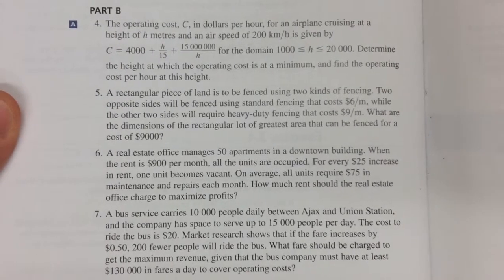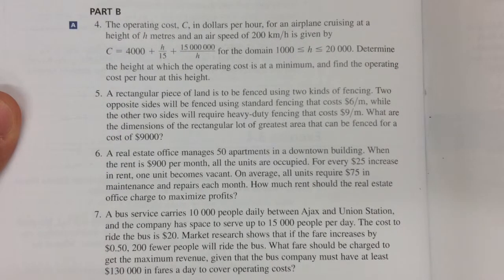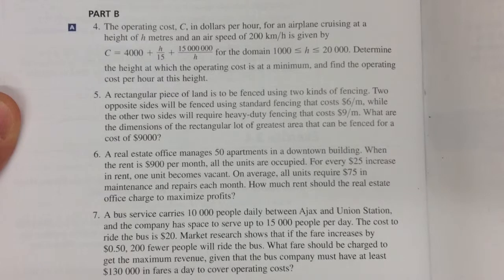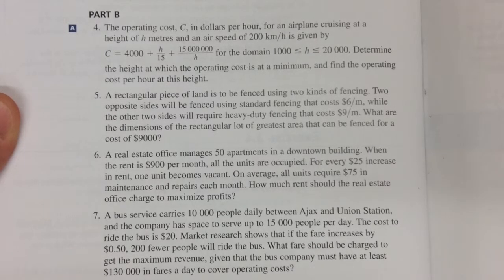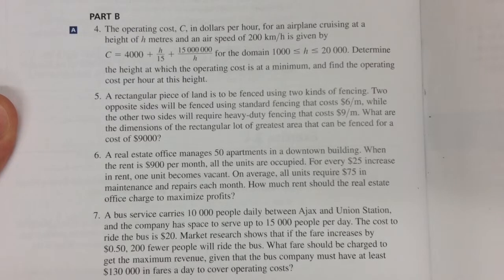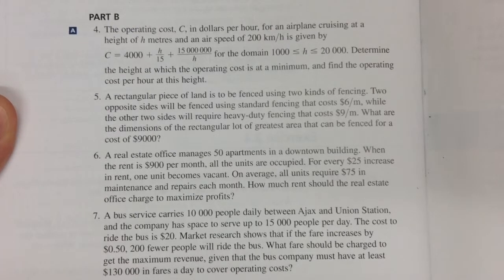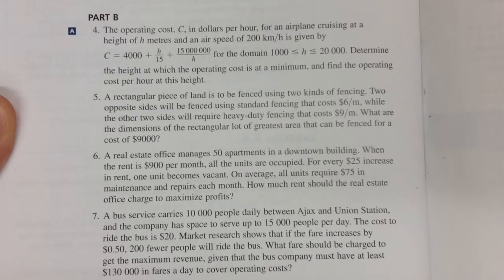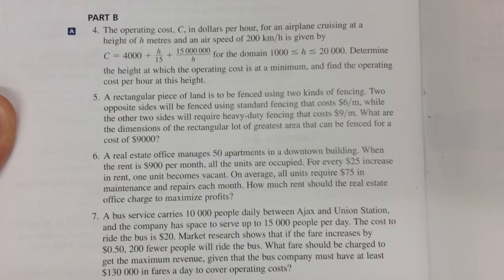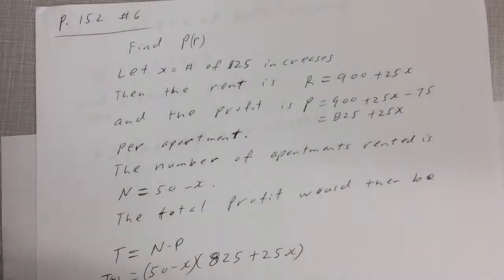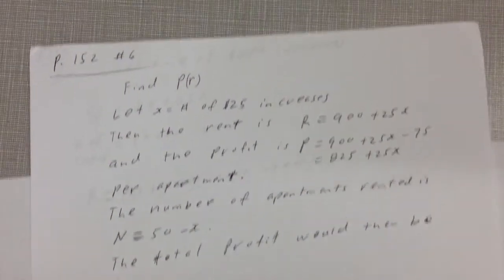Okay, so a real estate office manages 50 apartments in a downtown building. When the rent is $900 per month, all the units are occupied. For every $25 increase in rent, 1 unit becomes vacant. On average, all units require $75 in maintenance and repairs each month. How much rent should the real estate office charge to maximize profits? Okay, so we need to set up this formula here.